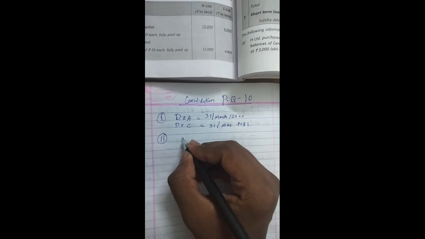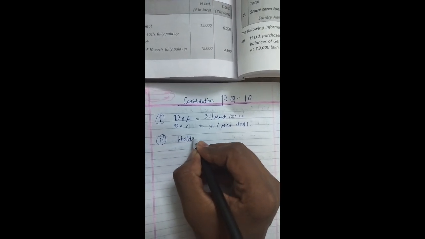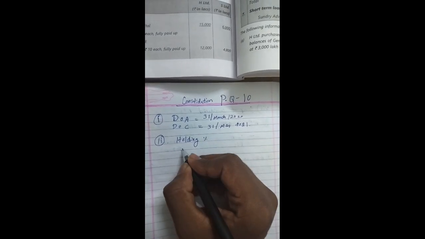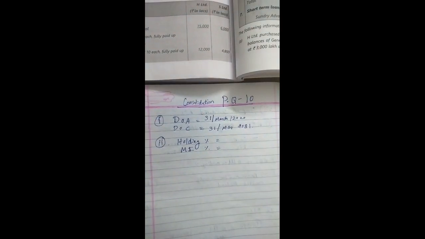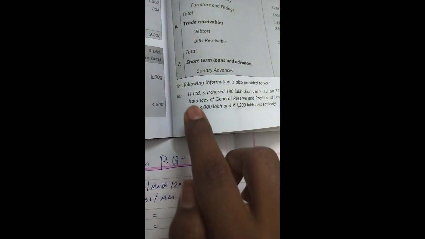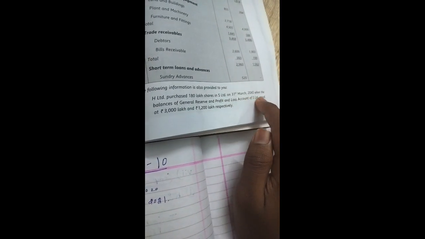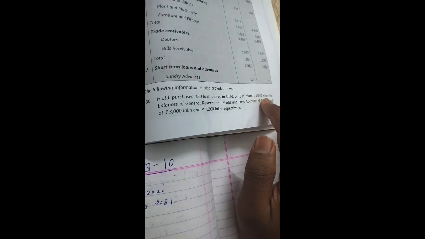Second point, we need to compute the holding percentage and minority interest percentage. Before that, see the A point. H Limited purchased 180 lakh shares on 31st March 2020.